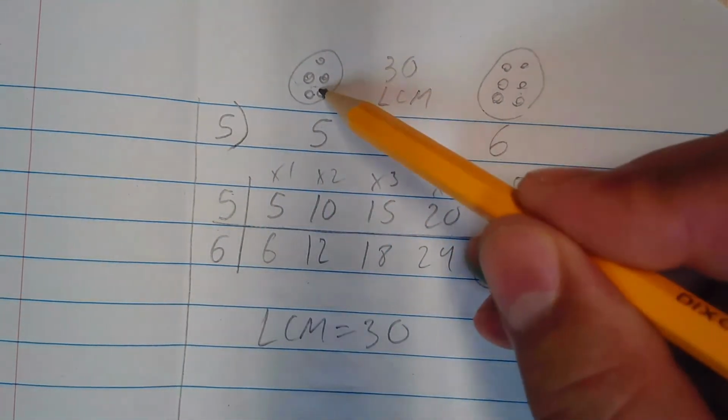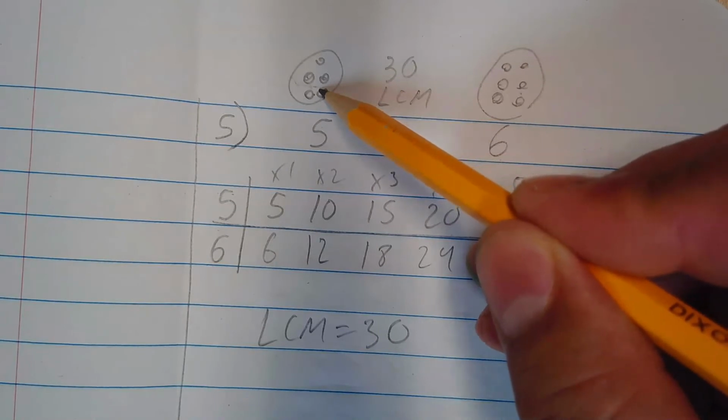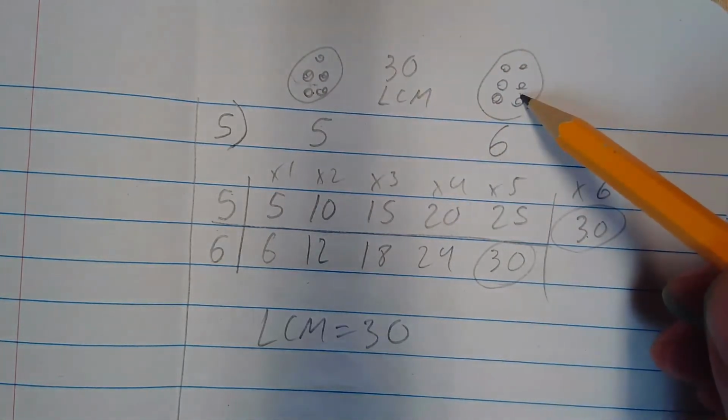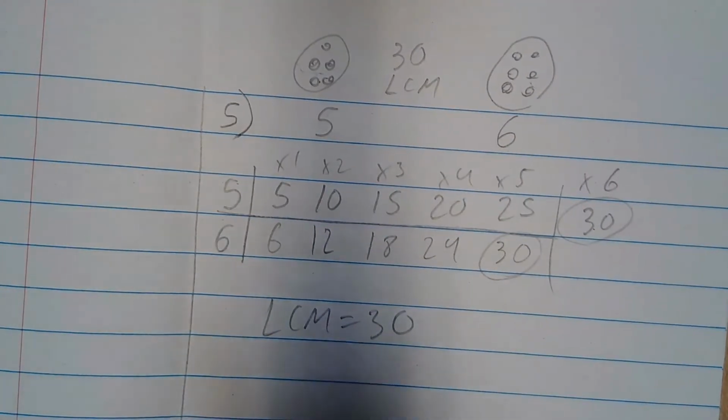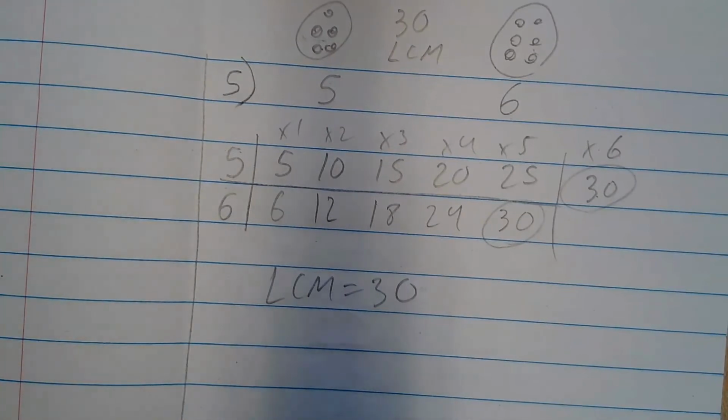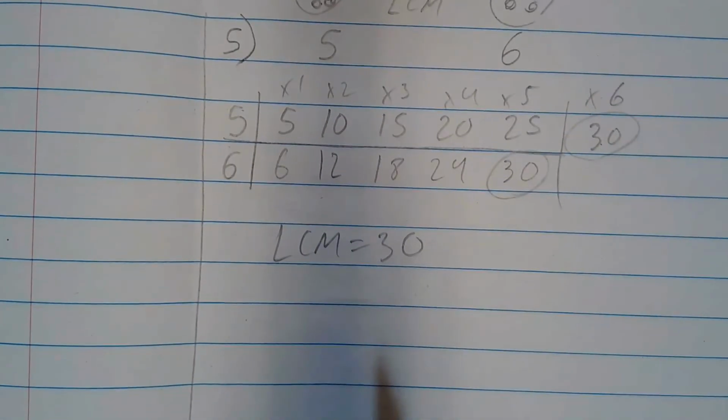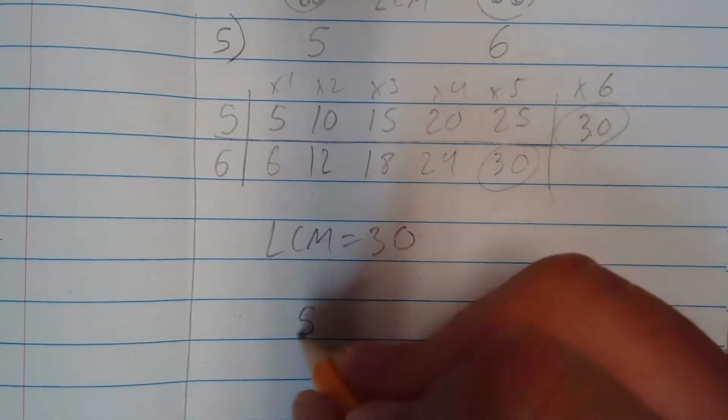Okay, multiply. I start with the smallest number first. 1 group of 5 is just 5. 2 groups of 5, 3 groups of 5, 4 groups of 5, 5 groups of 5. 1 group of 6. And again, if I'm going too fast, look at the guided practice. Watch the lecture again. 3 groups of 6, 18. 4 groups of 6, 24. 5 groups of 6, 30. Okay, I don't have a common amount yet. So I'm going to start another 5. Again, times 1, times 2, times 3, times 4, times 5.